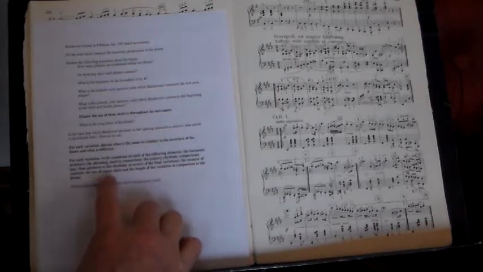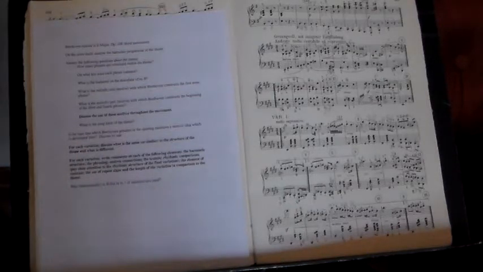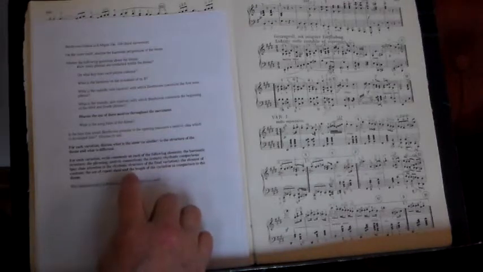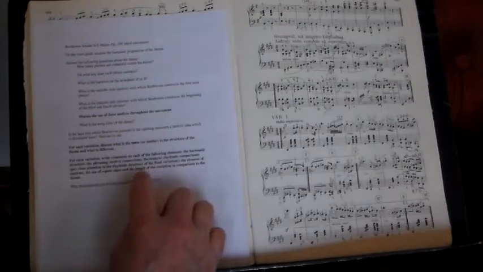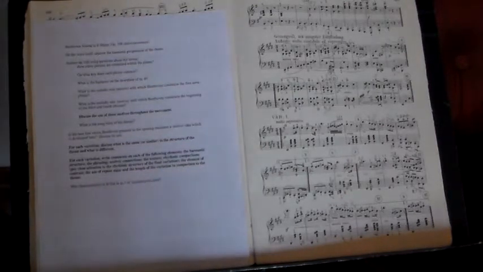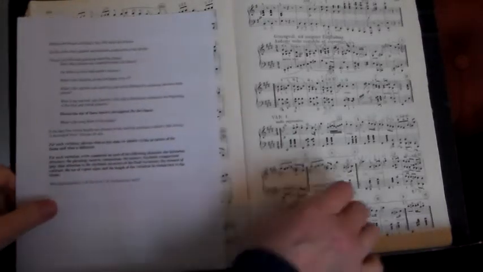You can also obviously see whether or not the variation uses repeat signs, and you want to be looking for the length of the variation in comparison to the theme. So in general, it will be the same. There's just one variation that has an extra phrase in there, and we'll talk about why you have that extra phrase.